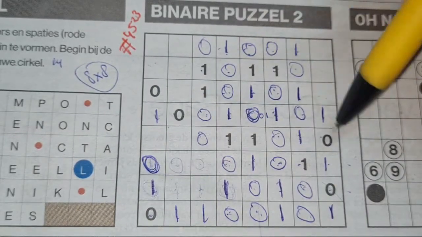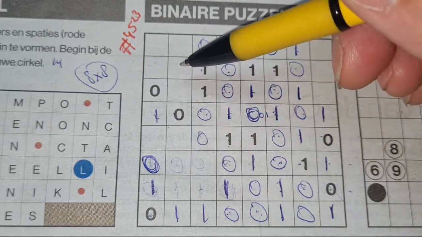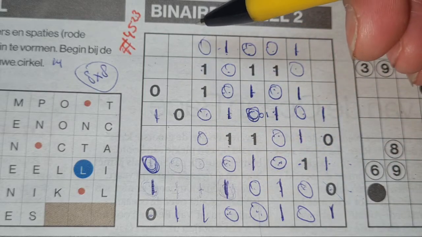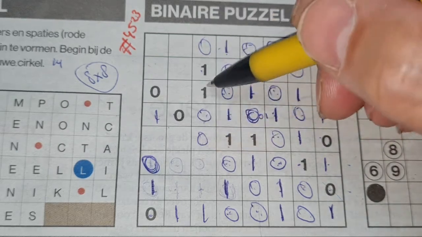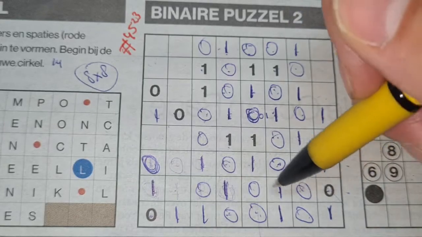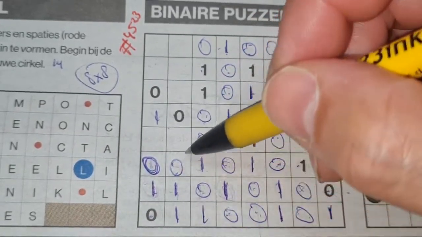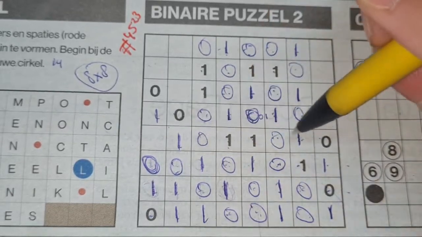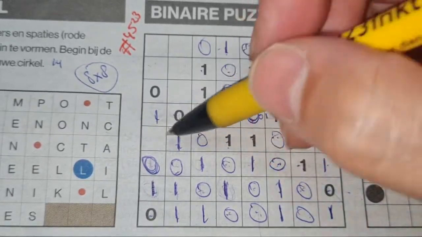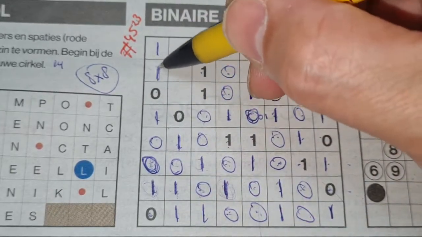Okay. Then double O, here one, there one. Between two ones comes an O. 4 O's we have here, so the rest are ones. Double one, here no, there no. Between two O's comes an 1. 4 ones we have here, so the rest are O's. 4 O's we have here, so the rest are ones.